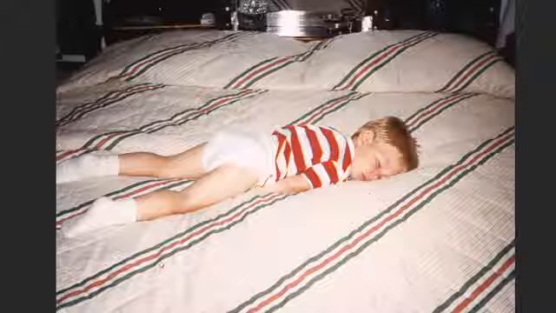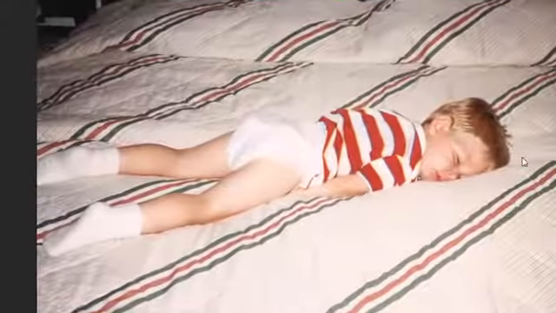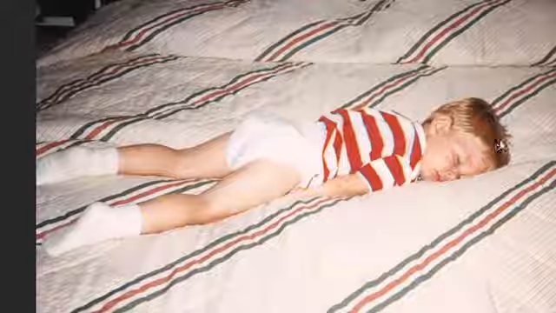Now I opened up a picture already of me when I look like I'm about 4 years old or something, and I can't remember exactly what happened this day, but it looks like I drank one too many juice boxes and I was probably just recovering from a hangover or something.